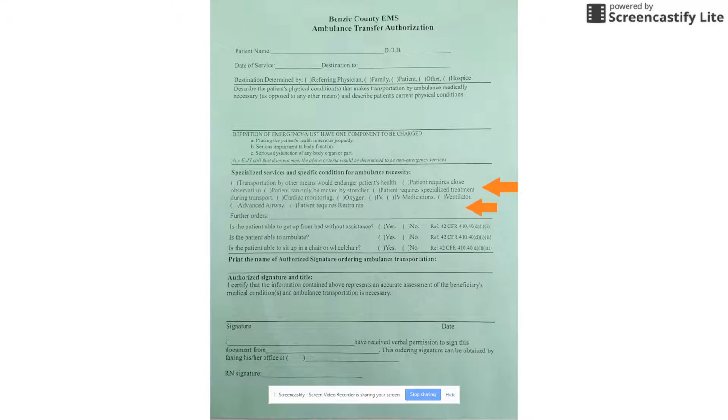This section here starts out with explaining your medical necessity from the provider, as well as orders from the provider, whether transportation by other means would endanger the patient's health, requires close observation. It starts painting the picture for medical necessity for the billing company, as well as the insurer or Medicare or Medicaid.